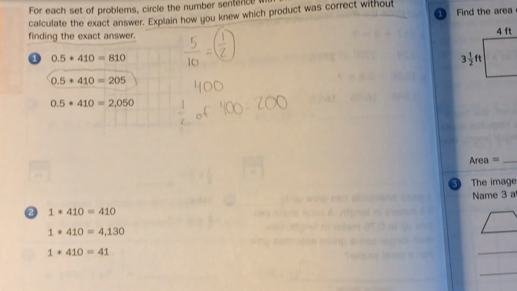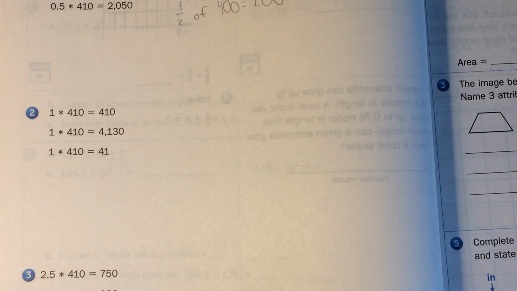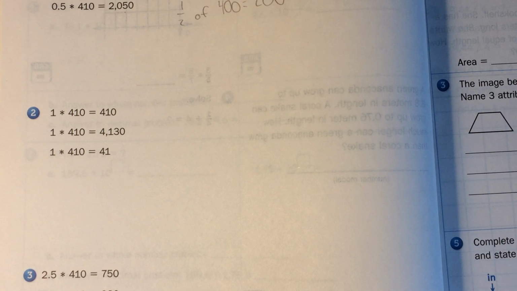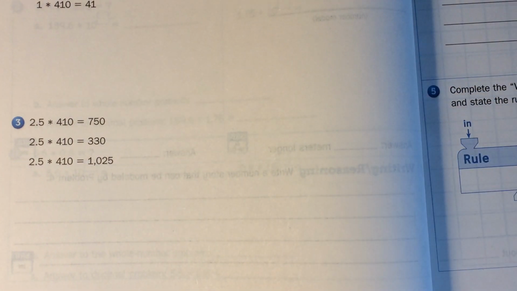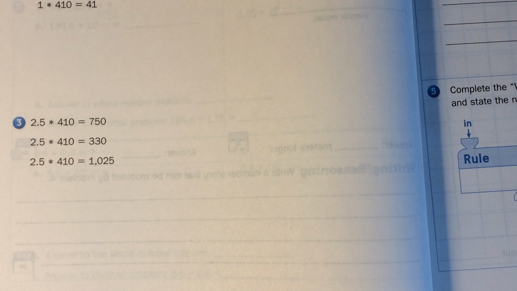Number two, that one's up to you guys. Which answer do you think is correct when you multiply 410 by 1? The third one is actually kind of the opposite take of number one. Number one, you're multiplying 410 by half, something less than 1. But for number three, you're taking 410 and multiplying by something greater than 1. And in fact, it's going to be greater than 2.